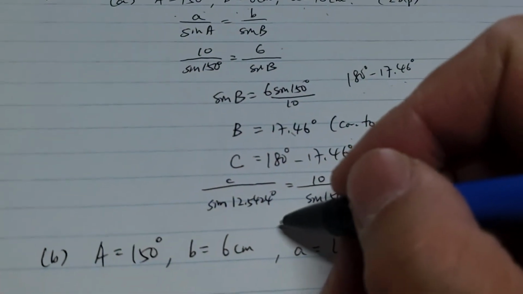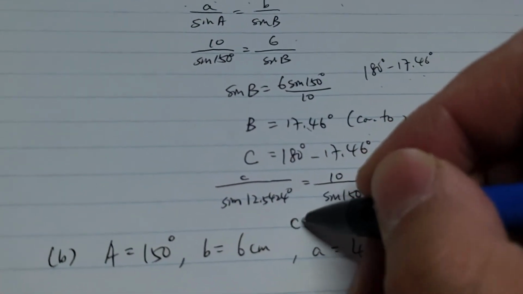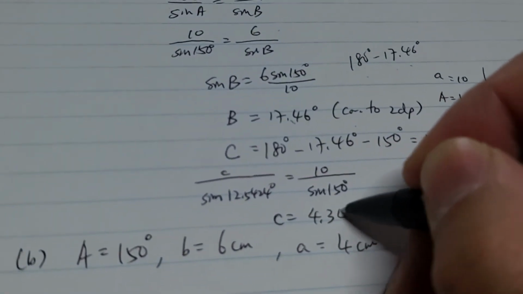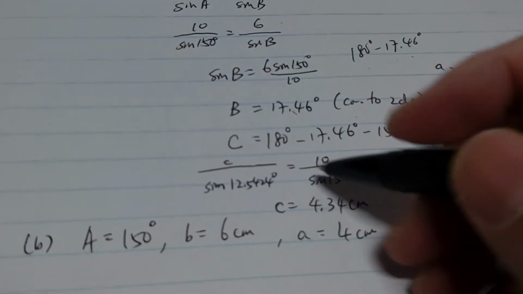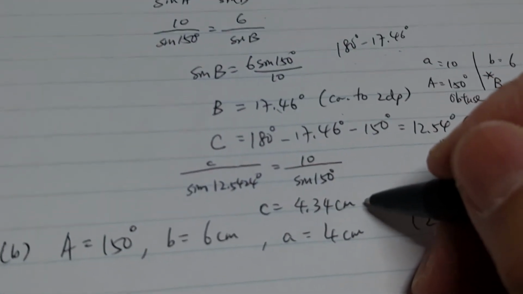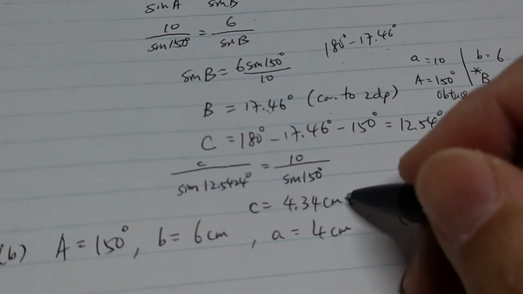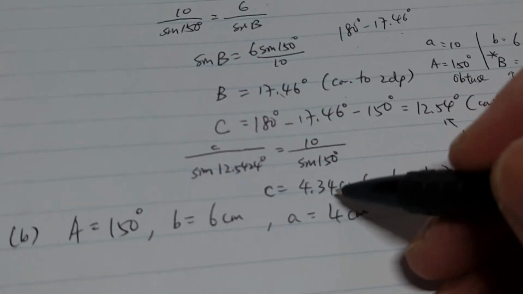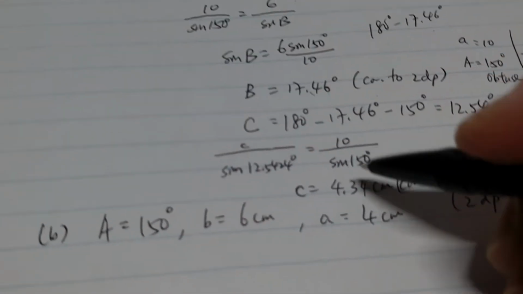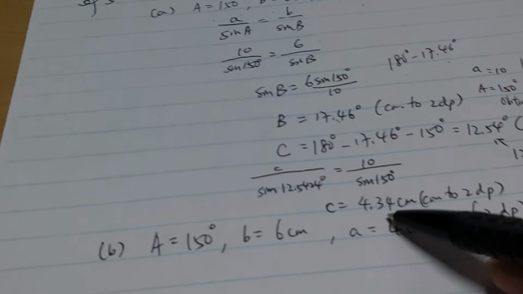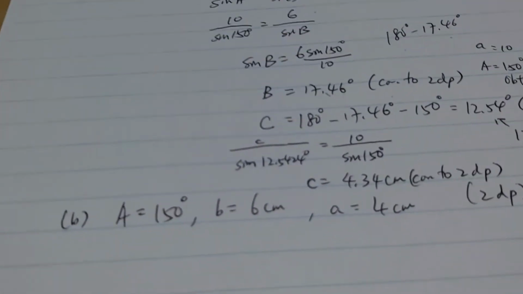So after calculation, for sine we don't need to consider too much. We just calculate the answer. So after we calculate, we accept this answer. Okay, so the answer is 4.34 cm.